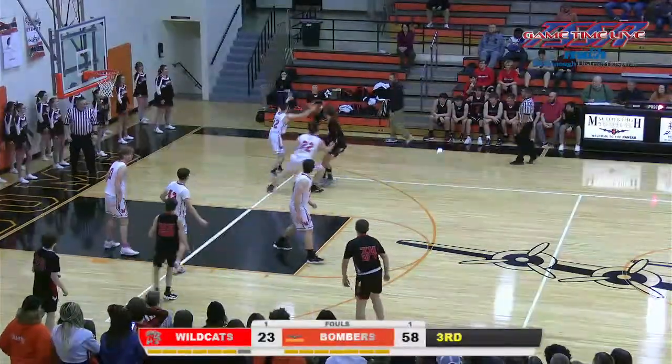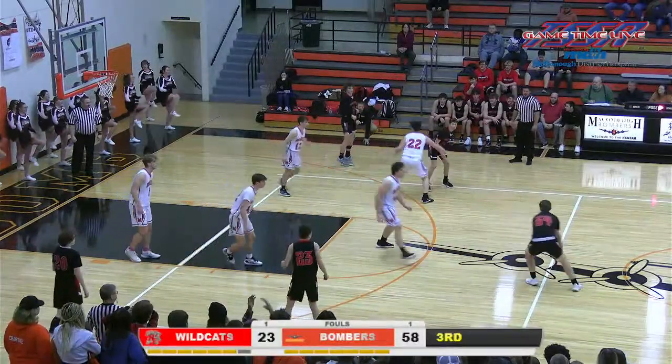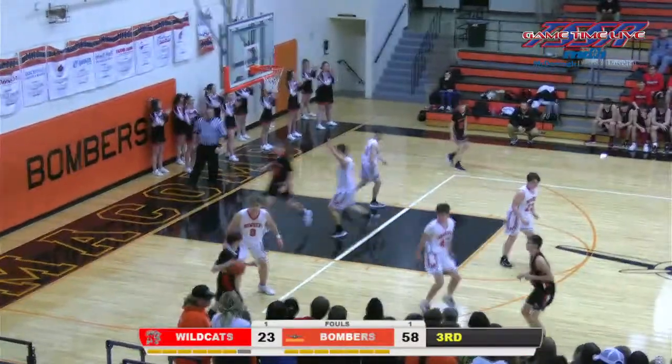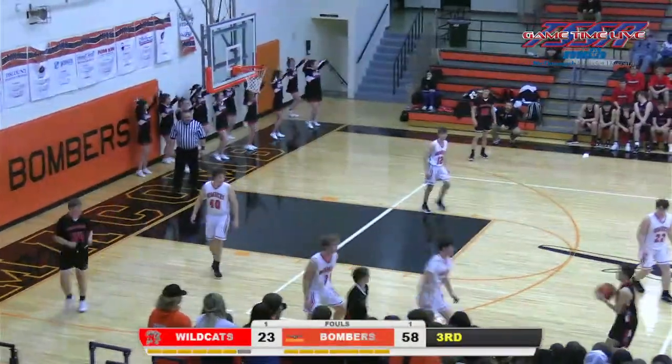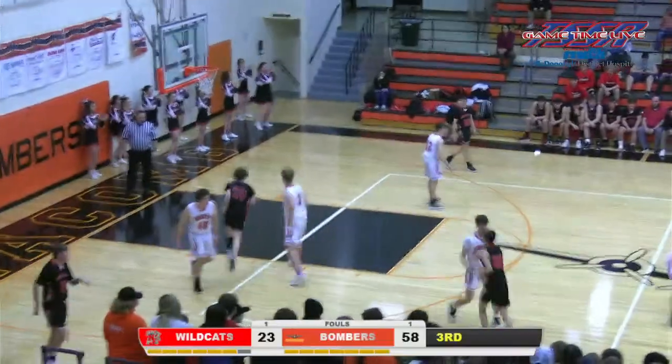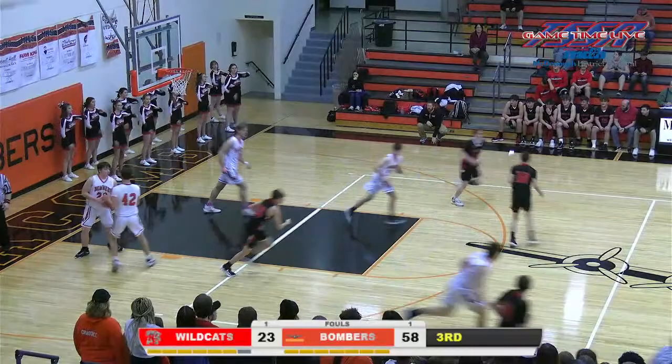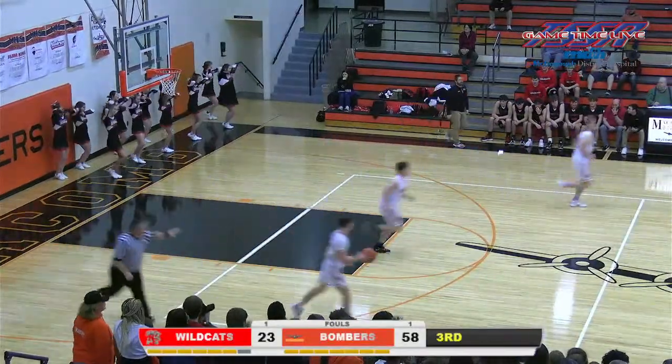Jace Weaver now isolating on Kendrick. Has to pass it up, though. Gets it over for Frame. Now swung into the corner. Double team coming for the Bombers. Quickly passes it away. Three on the way. That hits the side of the rim and the backboard.